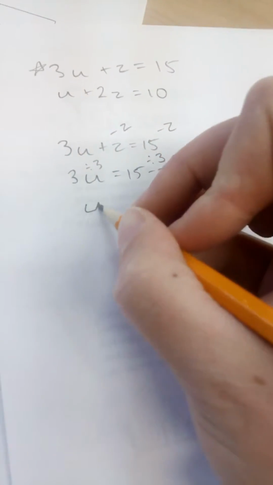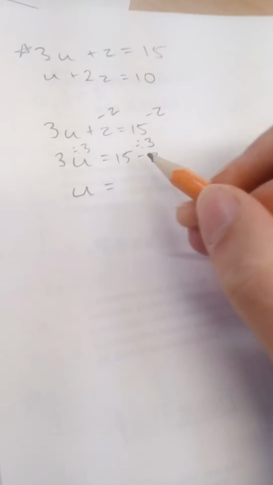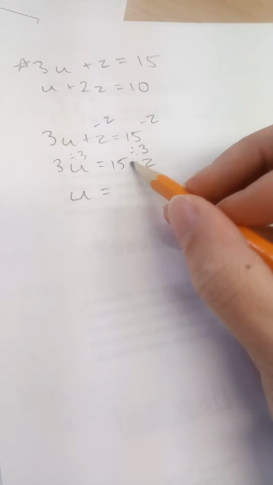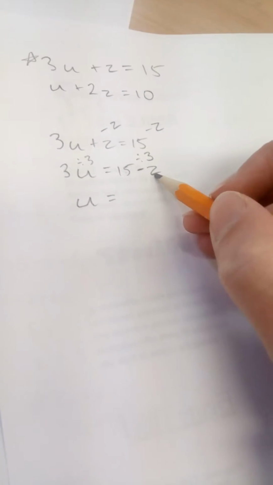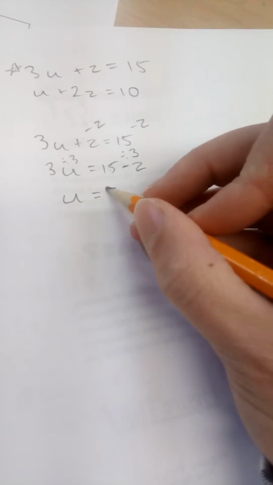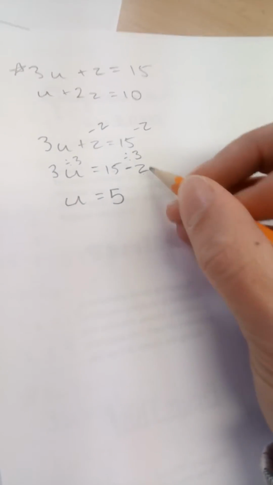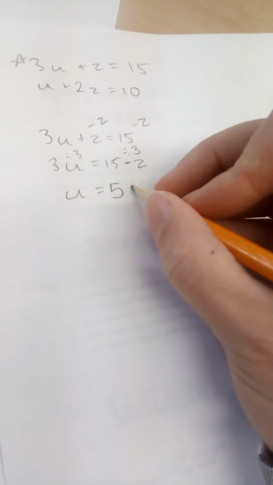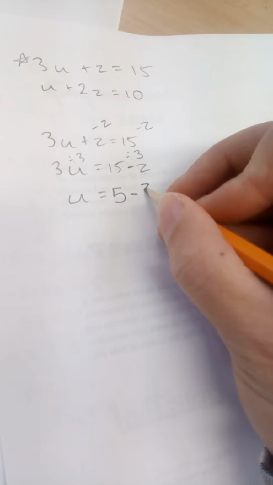So that leaves me with a u on this side. And then be careful here, because this is a subtraction sign and not a multiplication or division sign, we have to divide both of these by 3 separately. So 15 divided by 3 is 5, and z divided by 3, well, I don't know. So I'll leave it as is: minus z divided by 3.